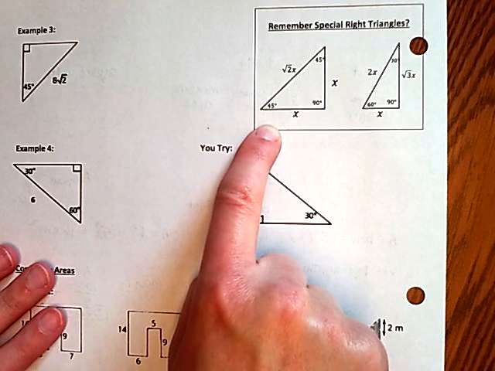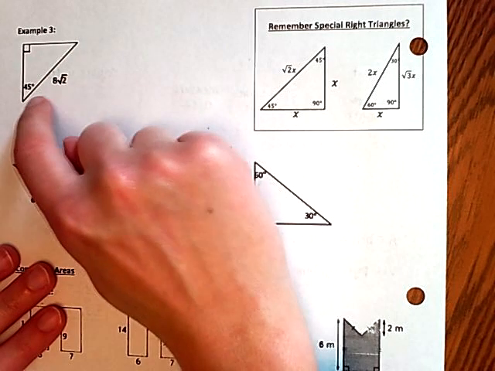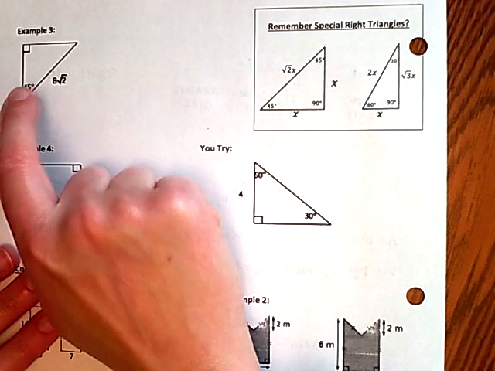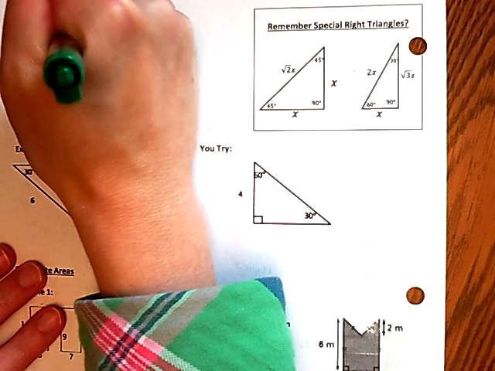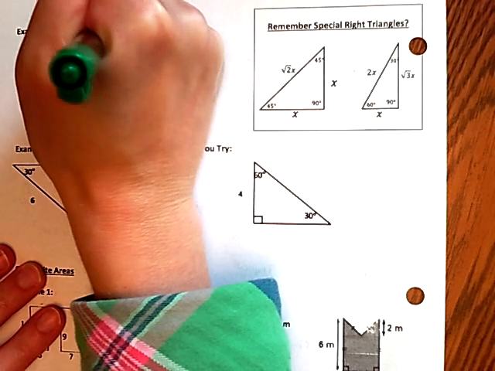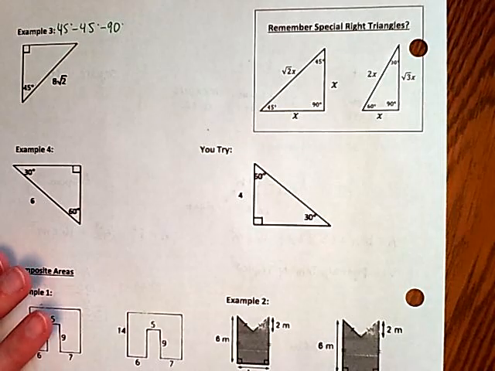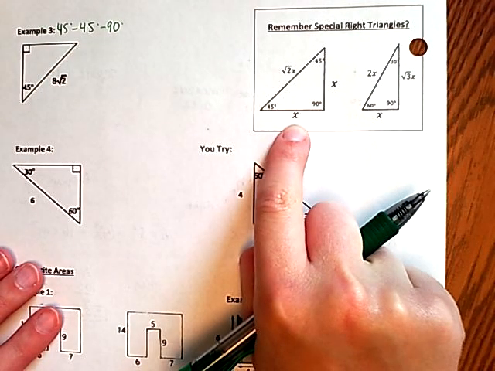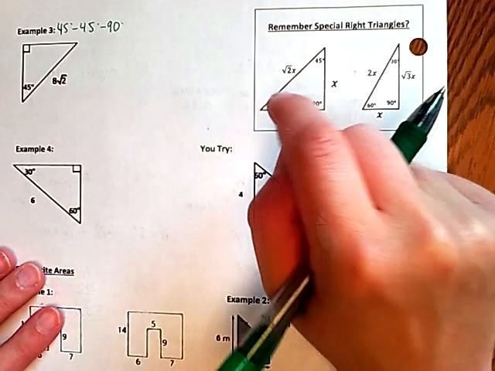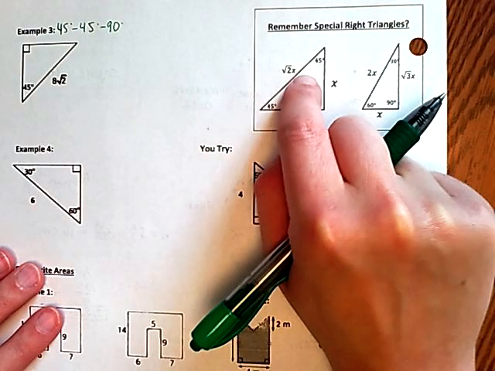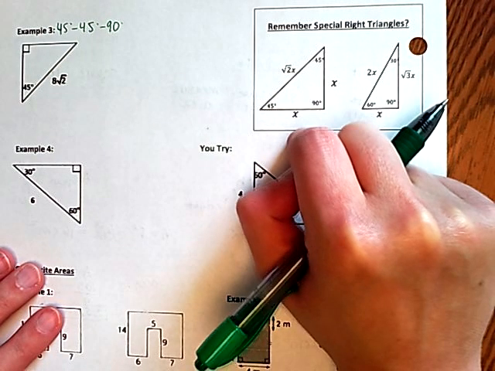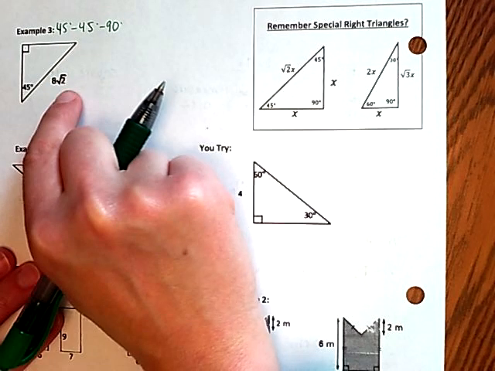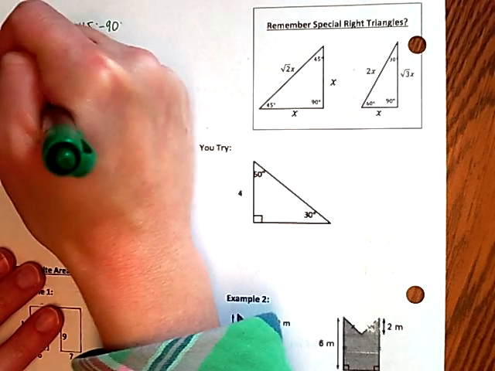And then I know enough information to actually set up my area formula. So I can do the area equals 1/2 base times height. And in this case, the base and the height are the same, so it doesn't matter like what we're calling what. So I'm going to get 1/2 of 64, which is 32. And again, I don't have units here, so we would just say square units.